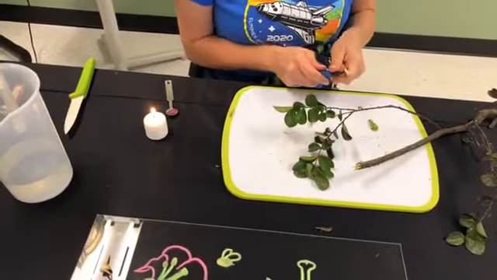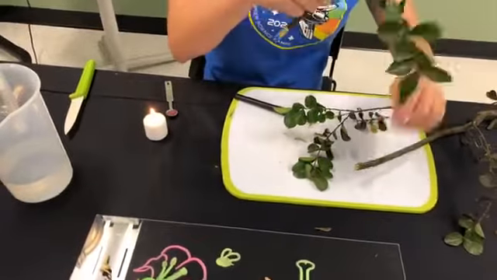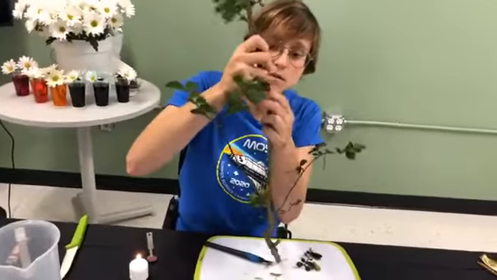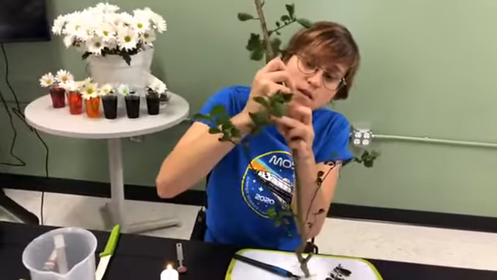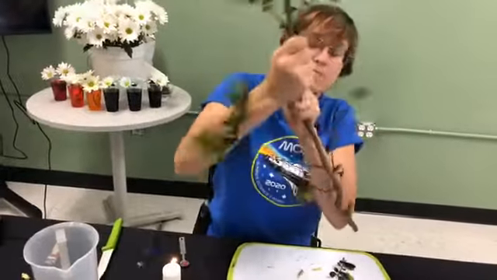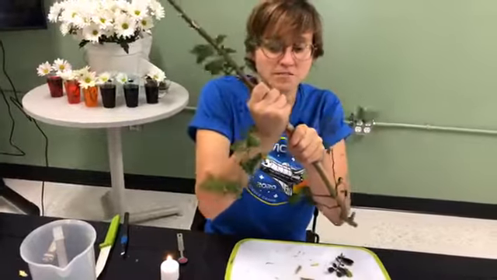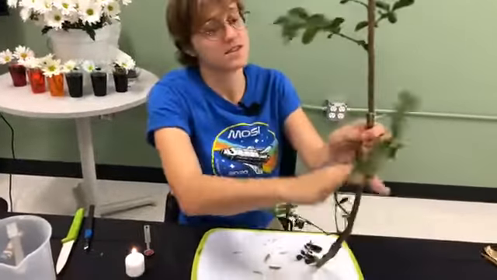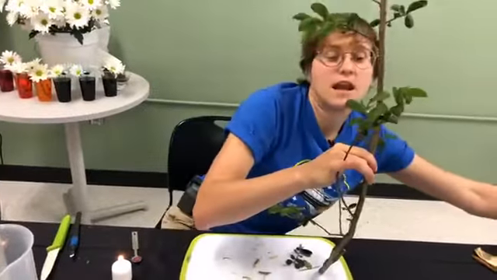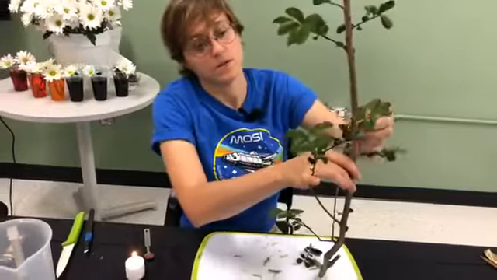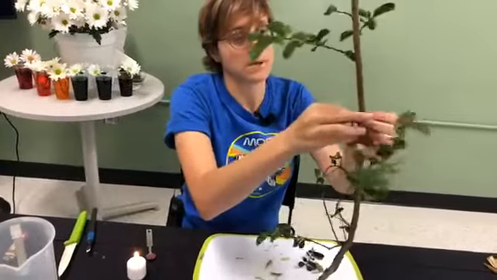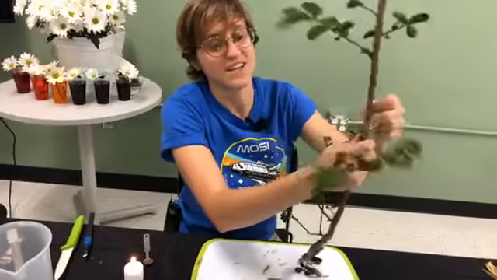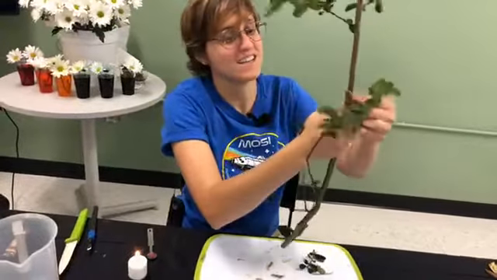But once you have that, you can find where your cut was. Kind of put them together like that. Yep, you would put them together like that. And you would bind them up somehow, either using string or I'm going to use a rubber band today. Try to do a neater job than I did.